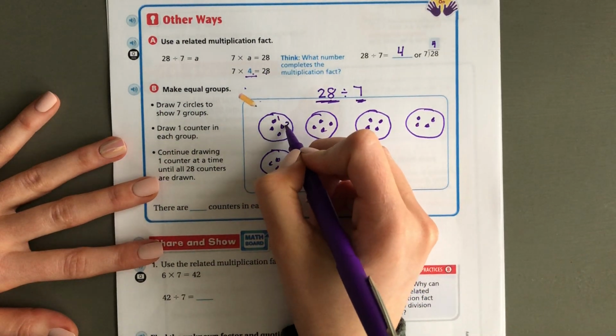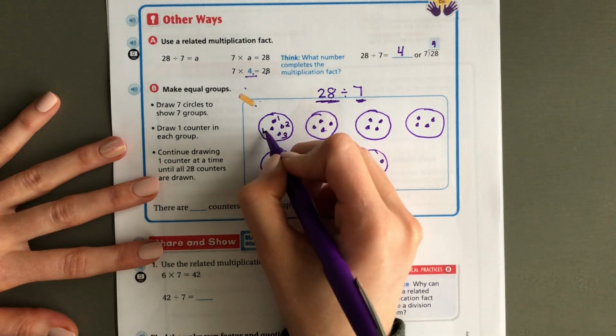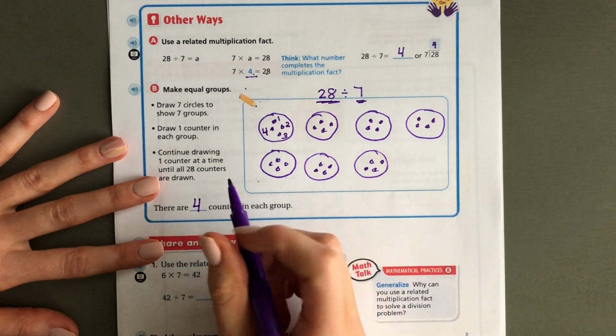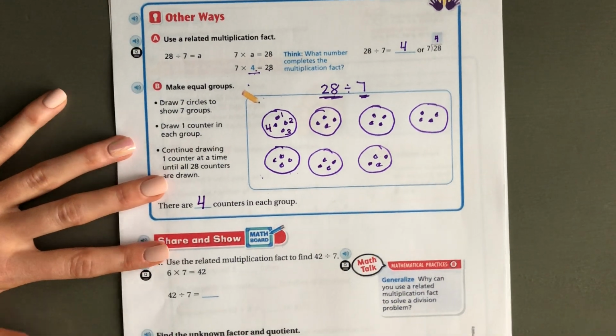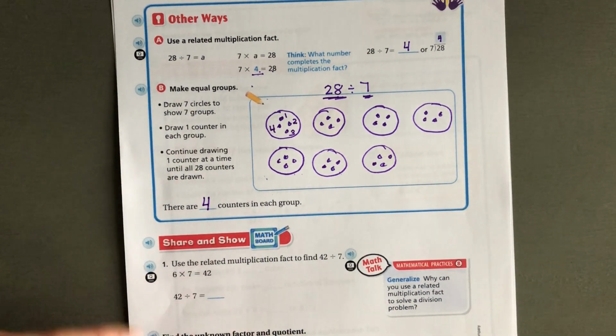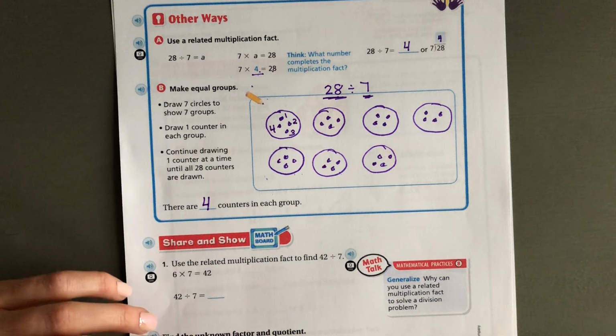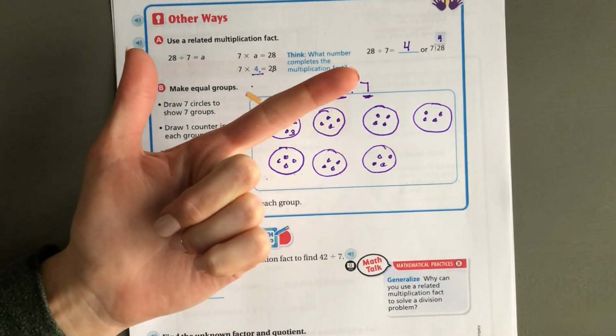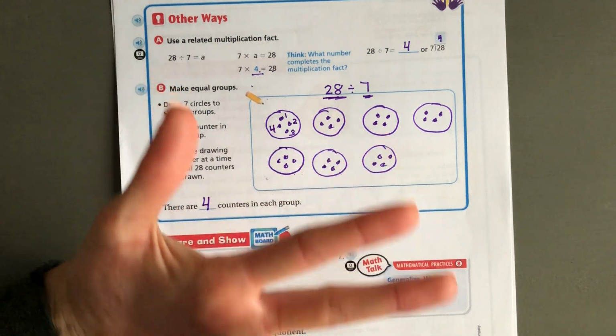See, I've got 1, 2, 3, 4, which means that I also got the answer 4. So we can do any of these strategies for 7s and 8s. Okay, so we made an array, we used related facts, and we made equal groups.